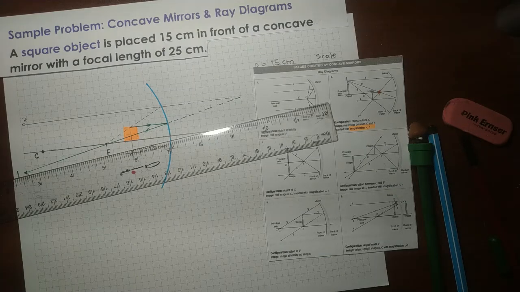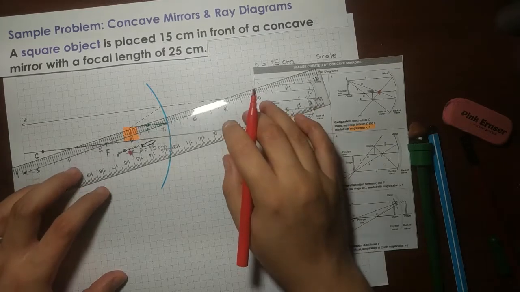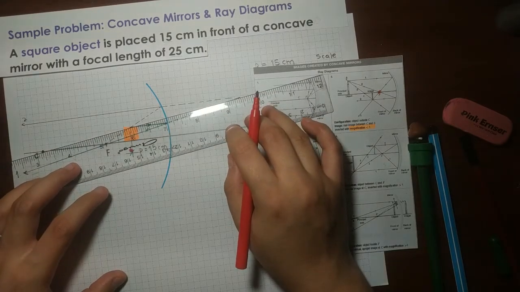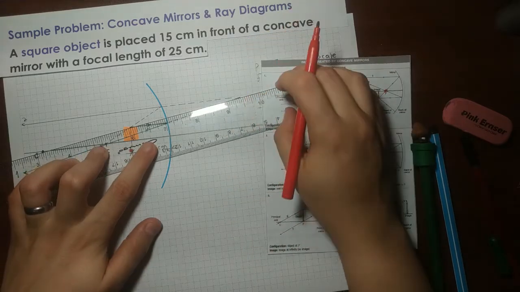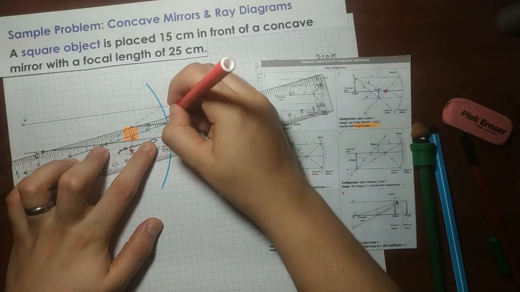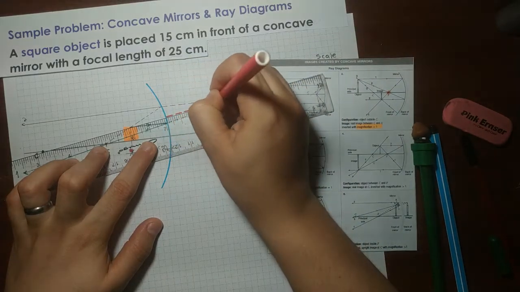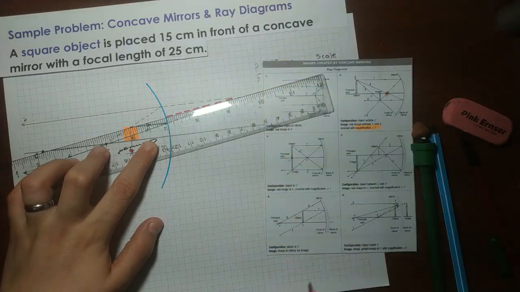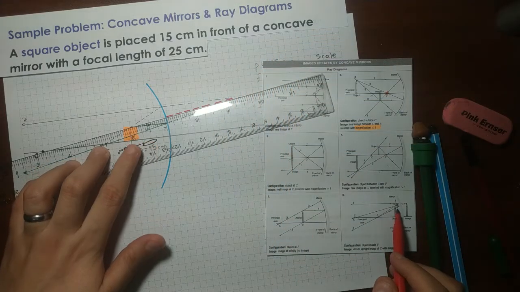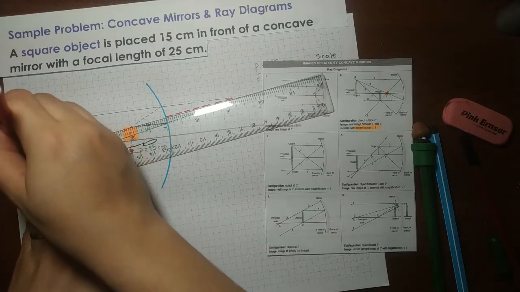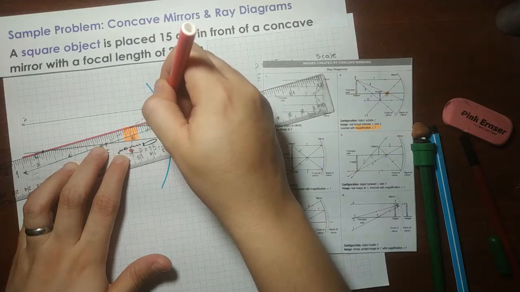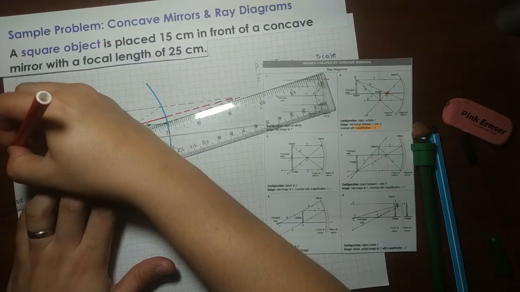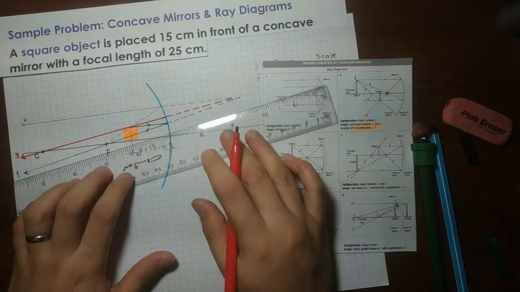Maybe red is good. So what's going to happen? It comes from the back. Remember that in the back of the mirror we draw a dashed line. Now, it says that it touches the object and it crosses the point C. So this is my third ray.